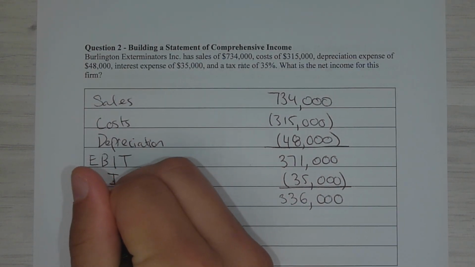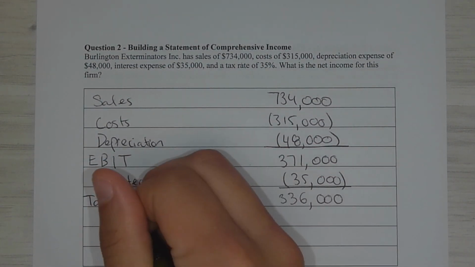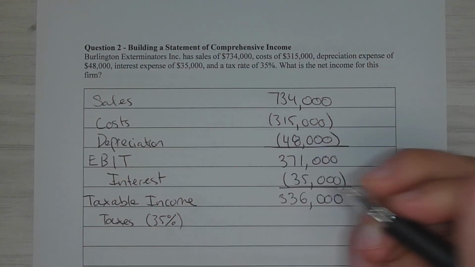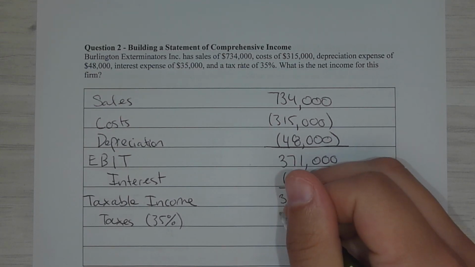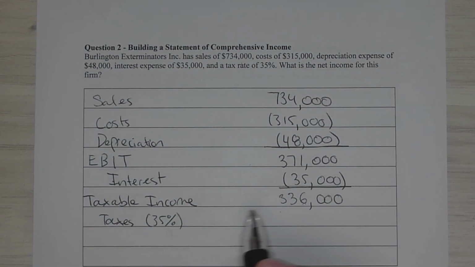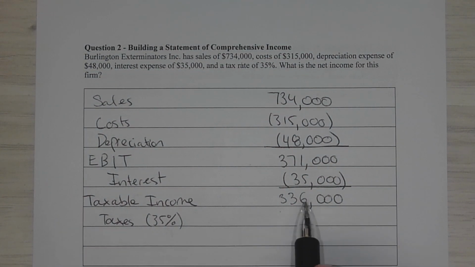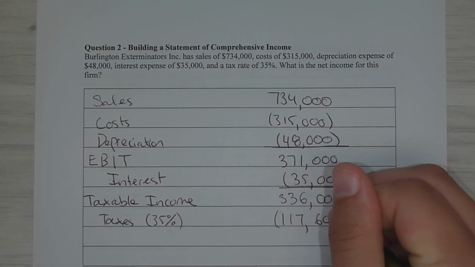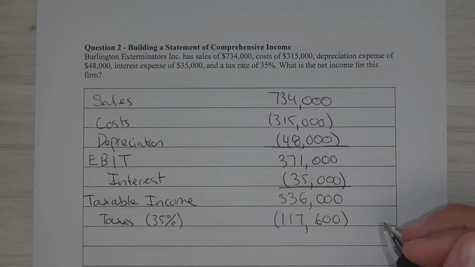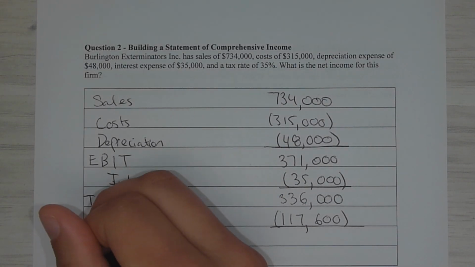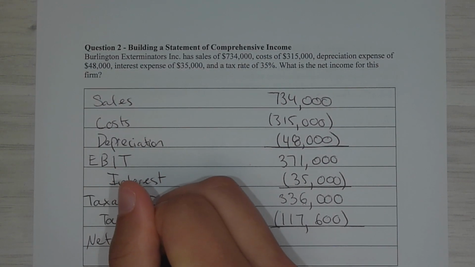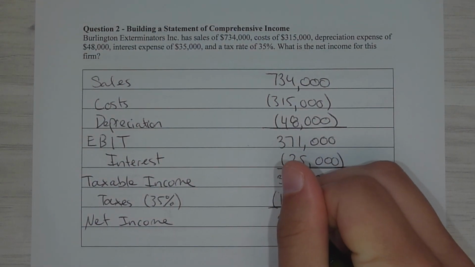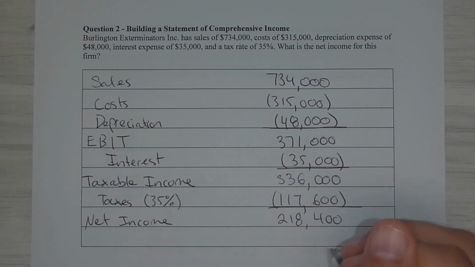Our taxes are 35%. 35% times 336,000, our taxes are 117,600. Finally leaving us with a net income of $218,400.